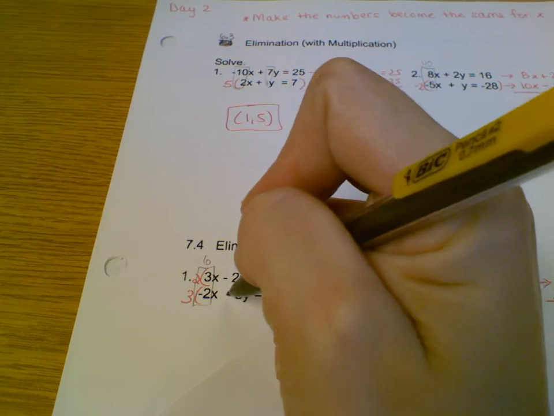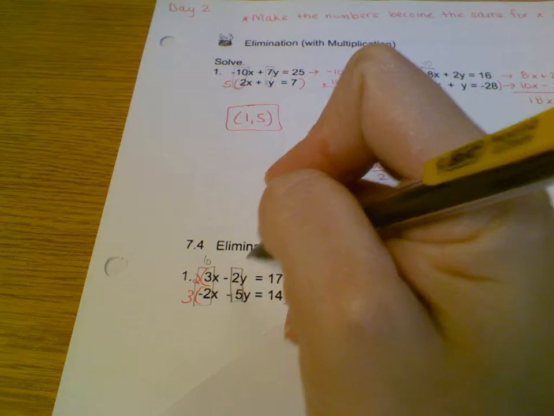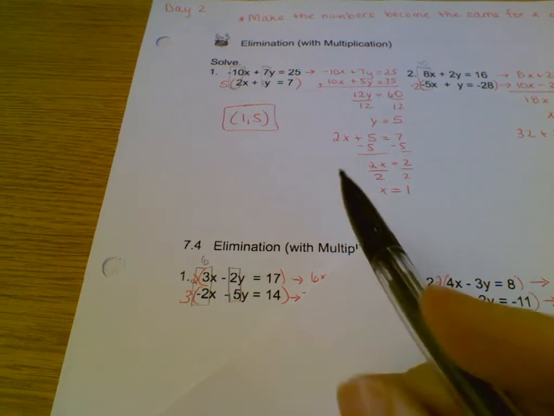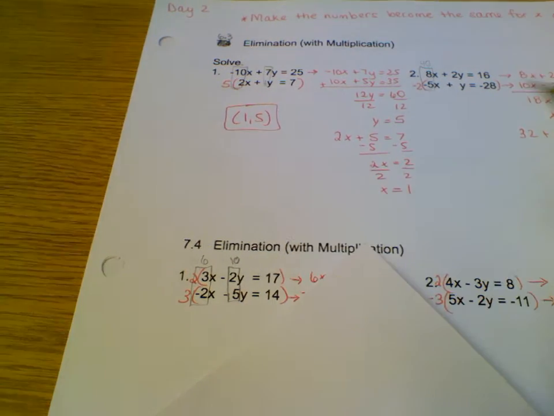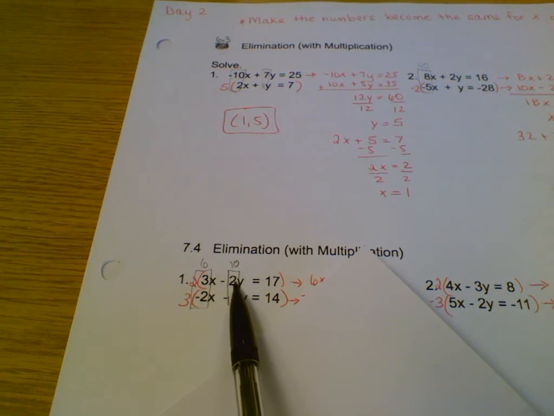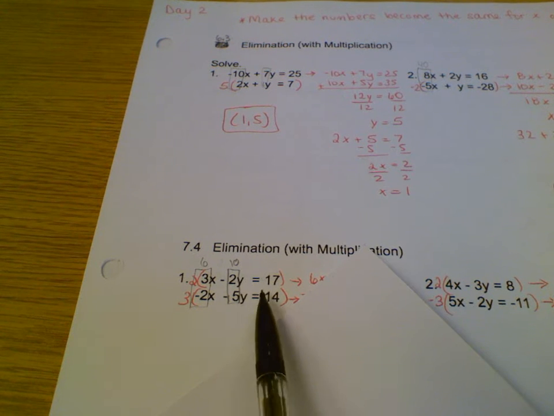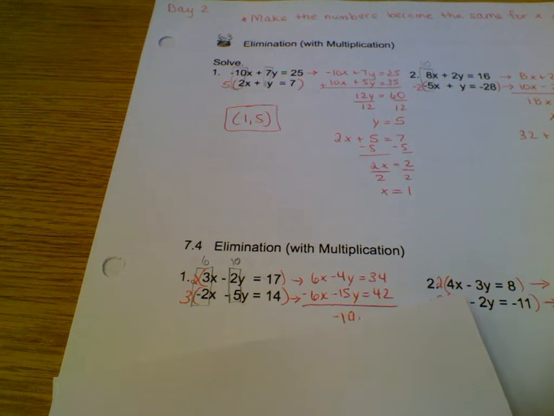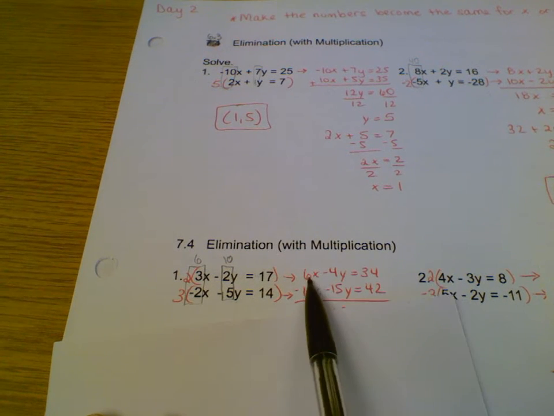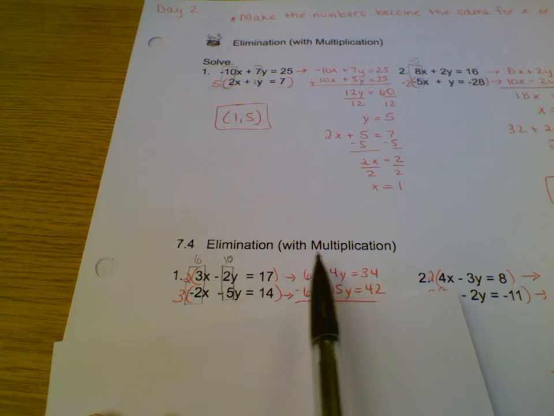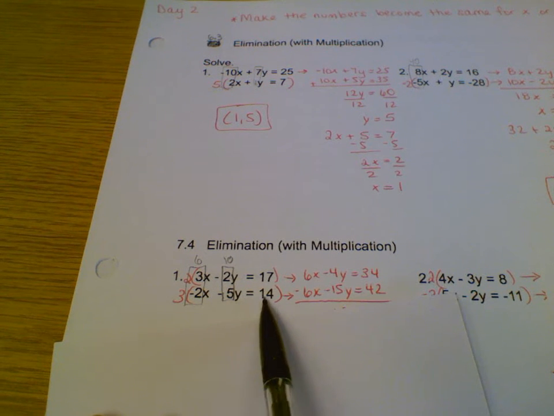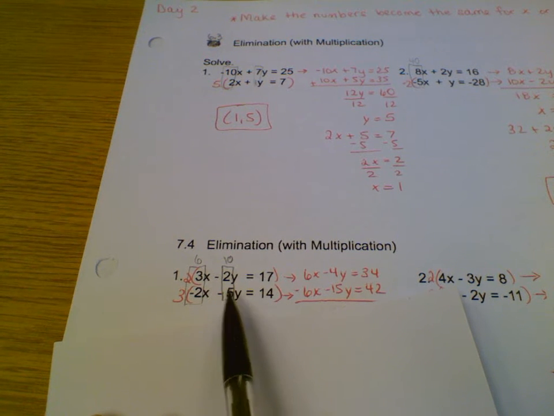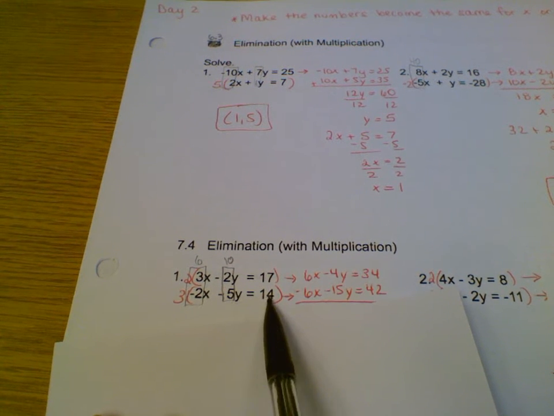You could also try and get rid of the y's if you wanted to, and so in this case 2 doesn't go into 5, so I would think of a number that 2 and 5 go into, which is 10. So I would have to multiply the top by 5 and the bottom by 2. I decided to eliminate the x's, so I went that route and multiplied by 2 on the top, changing it to this, and then I multiplied by 3 on the bottom, which changed it to that. Do make sure you multiply all the way across so it does not stop. Each term will get multiplied.